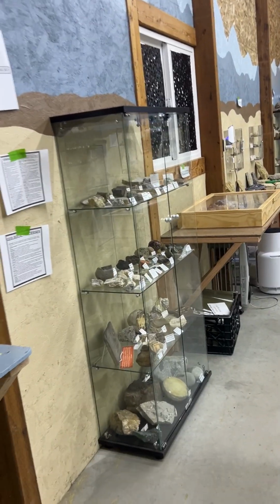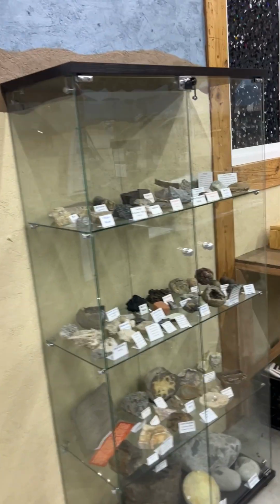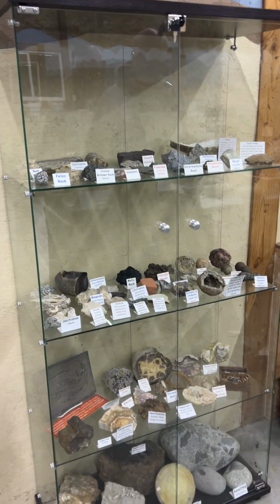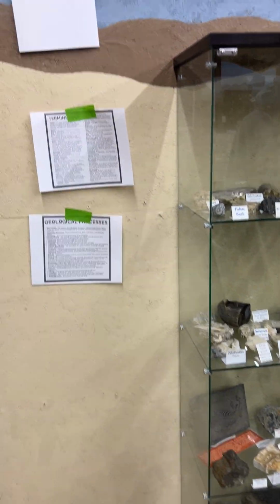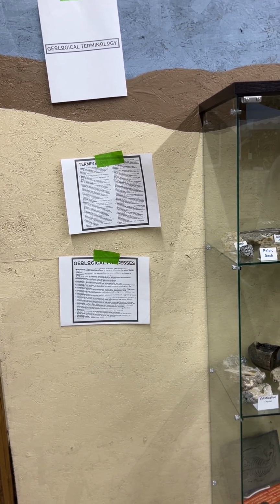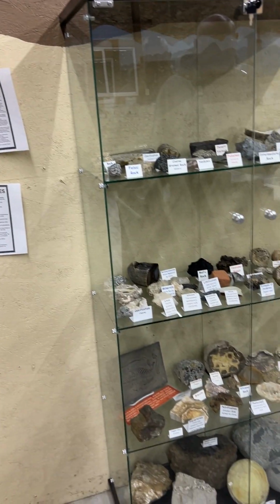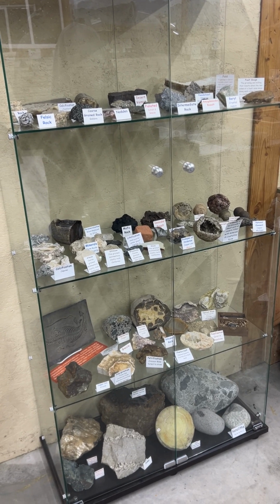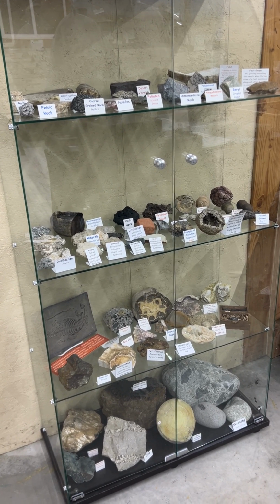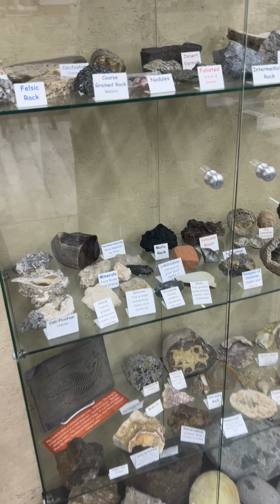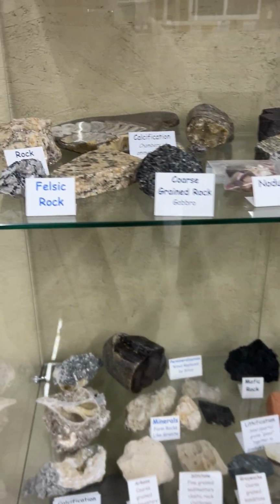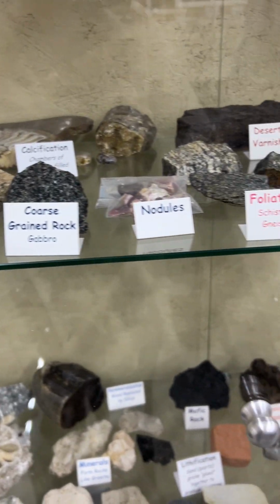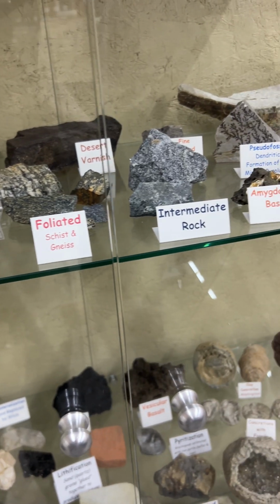We've got several displays. This display really is on geological terminology, where we start learning the language of geology. Very important concept. It's like learning a language. You've got to learn the different variations and how things are used, and that way you can begin to interpret just what you see in the world around you.